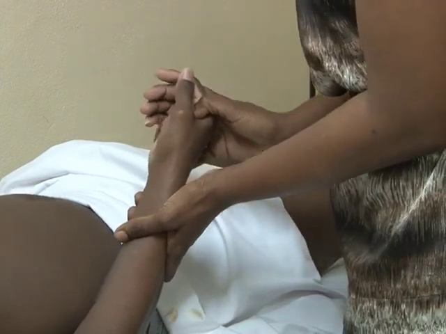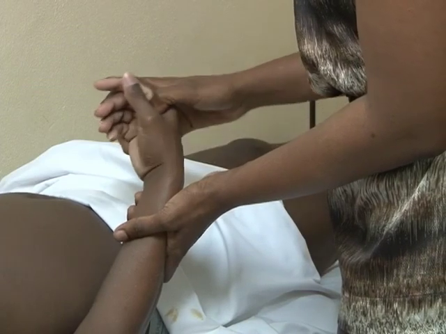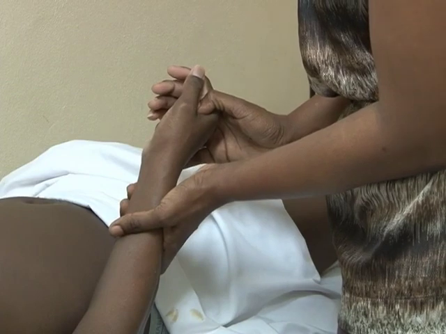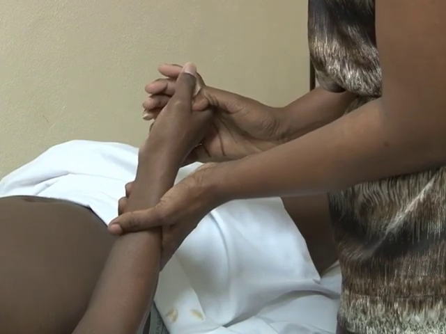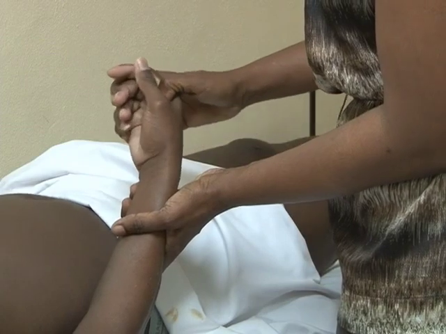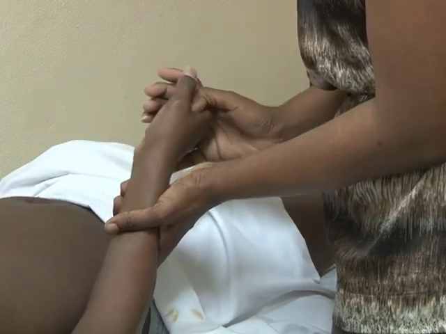So there is resistance at the onset, and then the joint moves freely. And that is a hallmark of clasp knife rigidity. Let's demonstrate. There is resistance at the onset and then a give, and the joint moves freely.